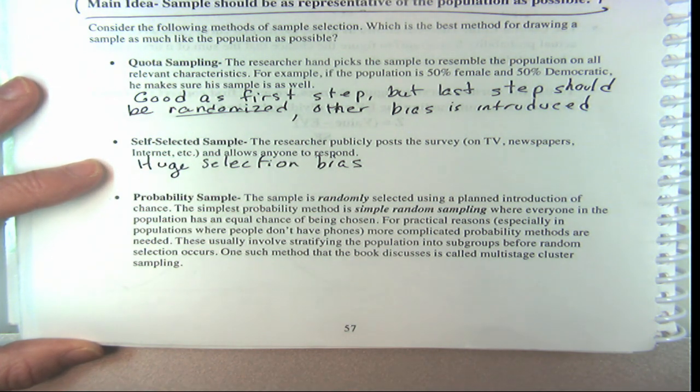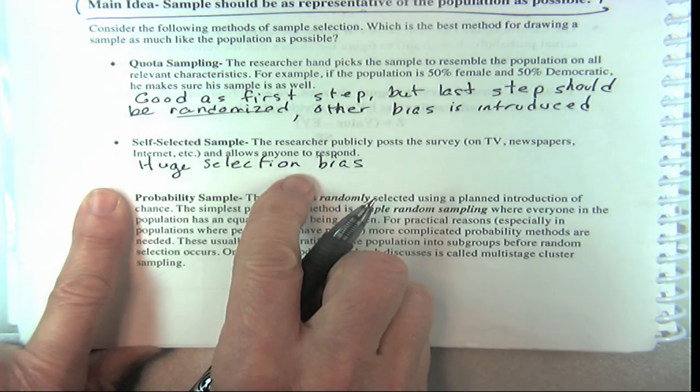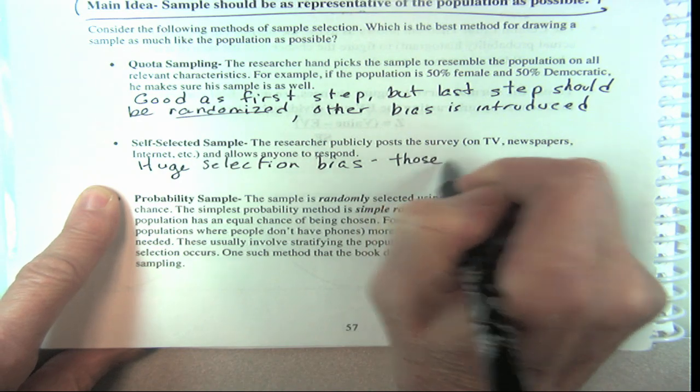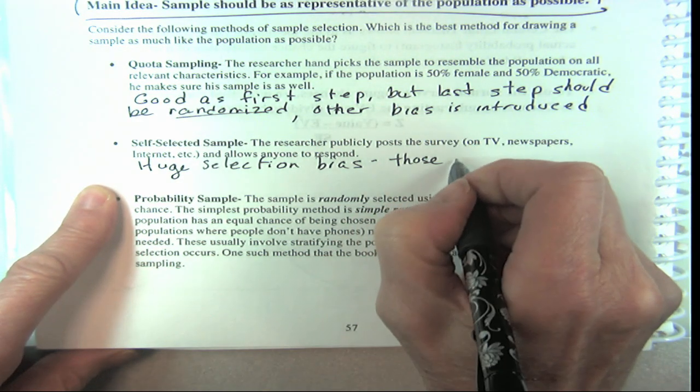You know, who would go to a site to ban guns, or who would go to a site to ban abortion or whatever, and vote? The people who feel very strongly about the issue. Okay, so it's huge bias. Selection bias, those who feel most strongly are most likely to vote.